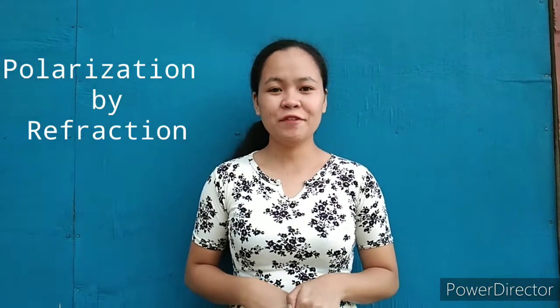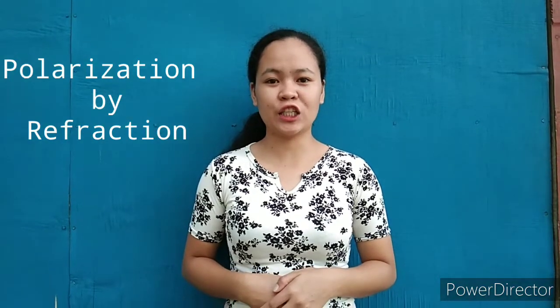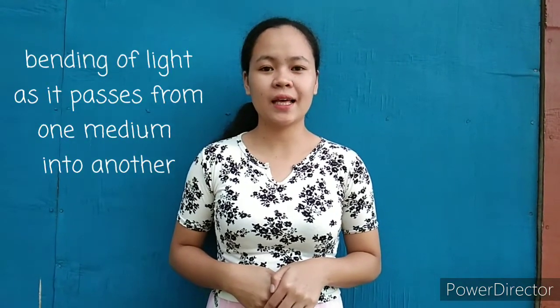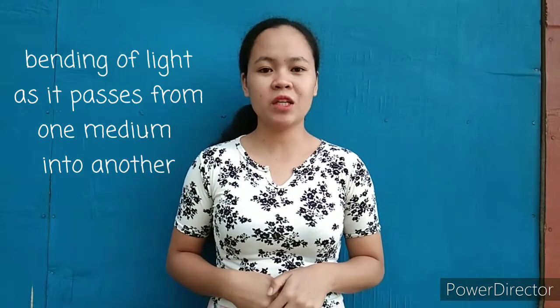Next, we have to discuss polarization by refraction. Polarization can also occur by refraction, or bending of light as it passes from one medium into another. Most often, the polarization occurs perpendicular to the surface.